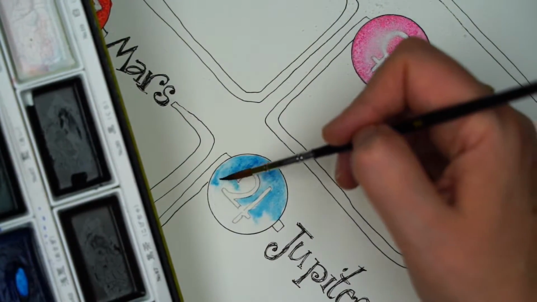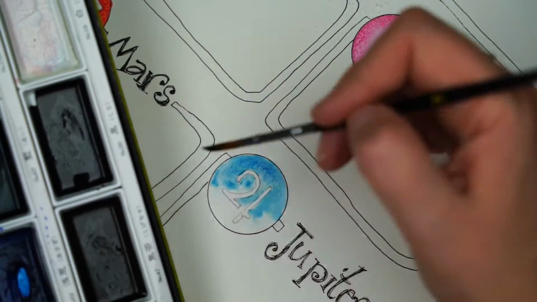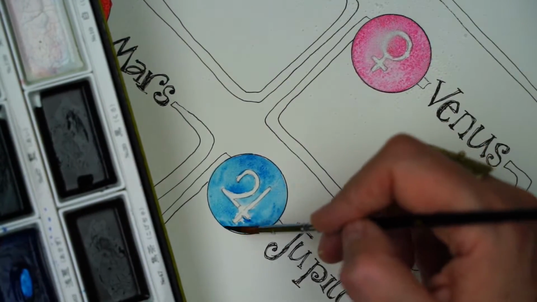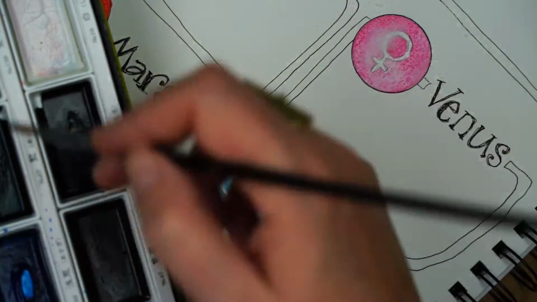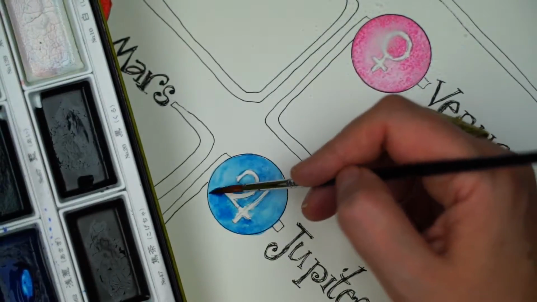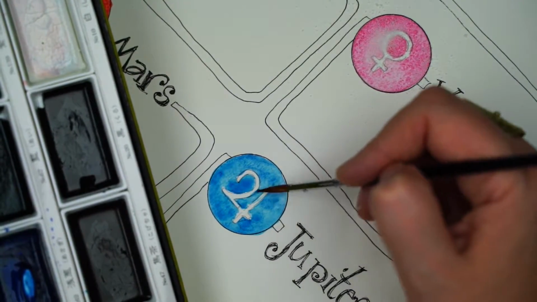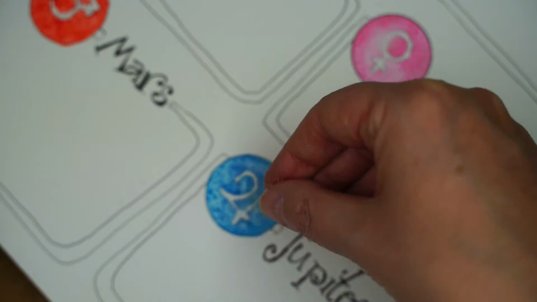You can see I'm painting in some beautiful blues. And then sprinkling in some salt.